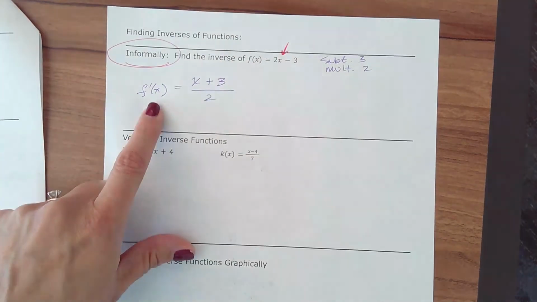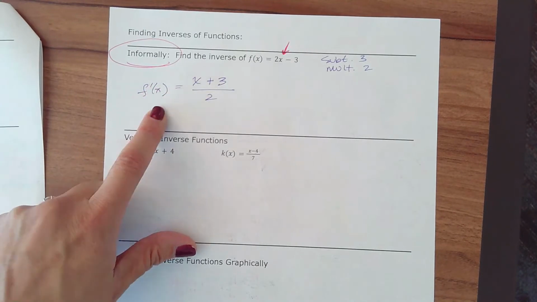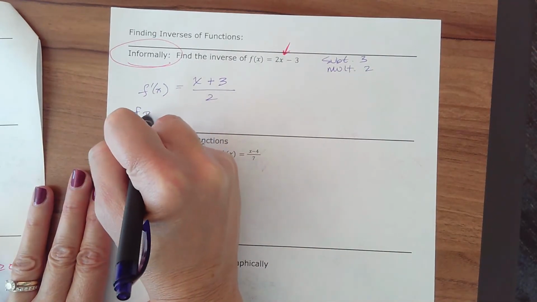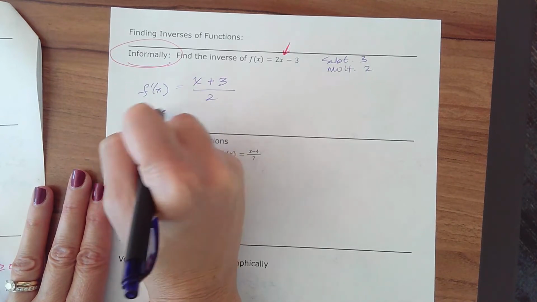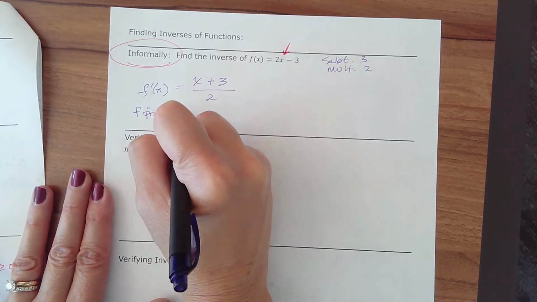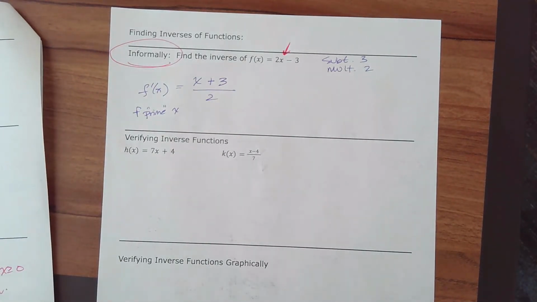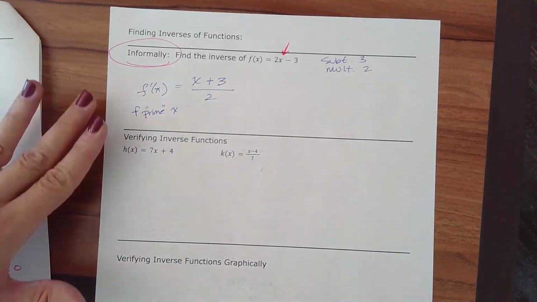Notice that I wrote f with a little line here of x. This means f prime of x. Just so you understand the notation, this is the notation for inverse. If you see that written in calculus, we use this a ton. We use that little dash there. It's called a prime, and you'll see that a lot. That's just a different notation. It just means the inverse of f. Okay, that wasn't too bad.